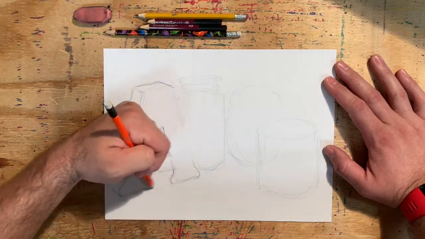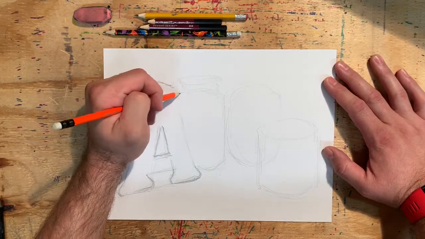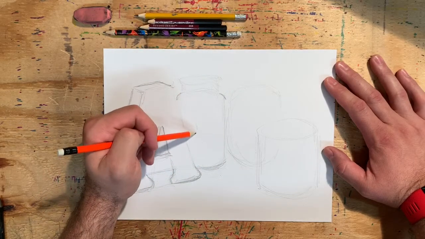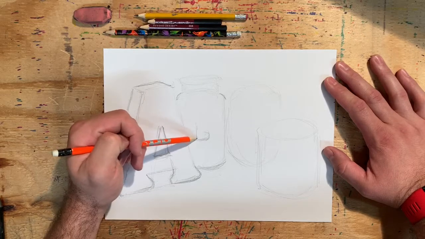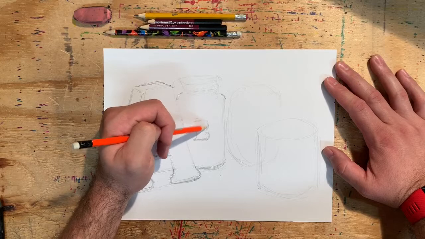As we are adding details, we can actually reference the other objects we've drawn and use that information to help us see where new details need to be drawn. I can line up the B on the jar by comparing it to the triangle opening in the letter A.